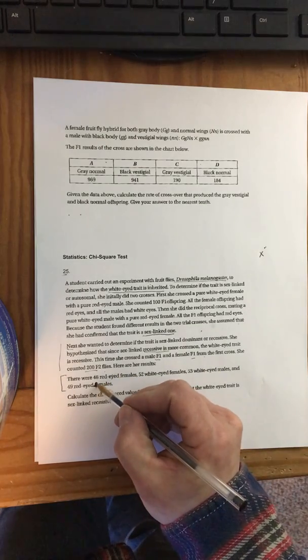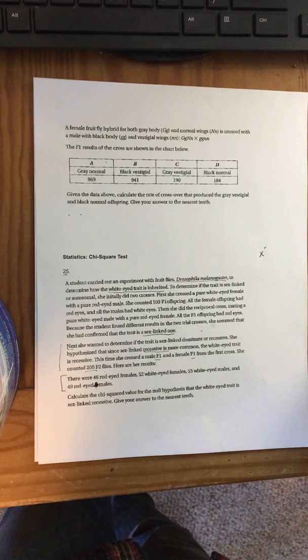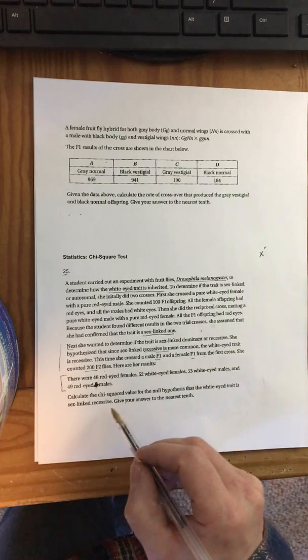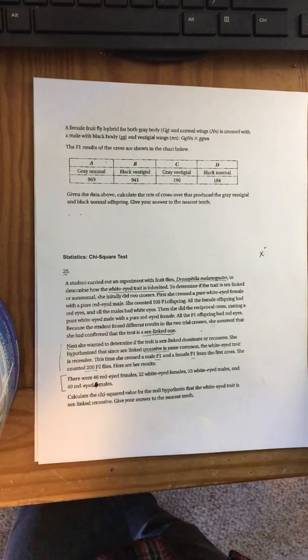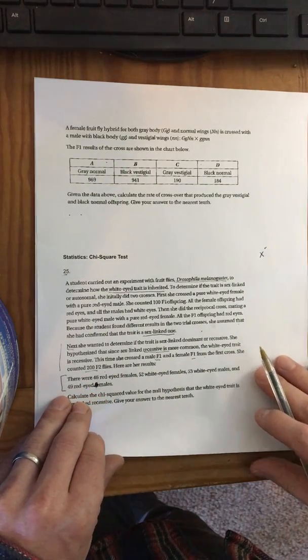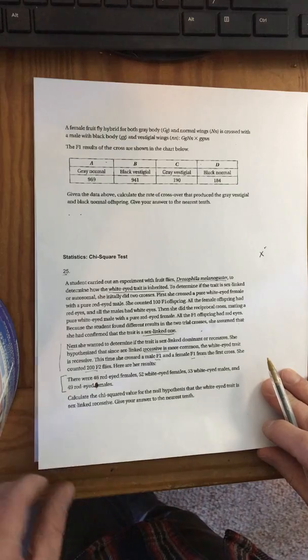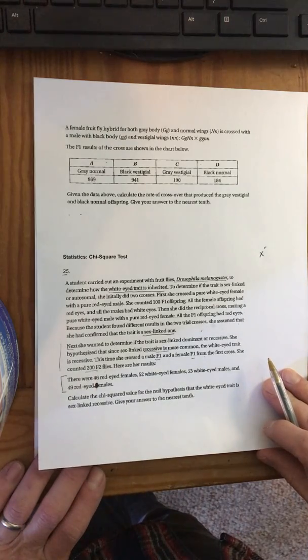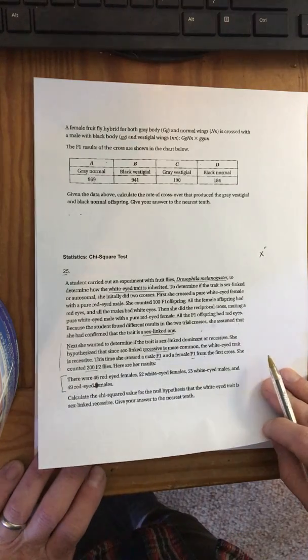One little thing about this problem is it says 49 red-eyed females here. It's supposed to say males. And what they want us to do is calculate a chi-square value for the null that the white-eyed trait is sex-linked recessive. Give your answer to the nearest 10. All right, so let's work through that.